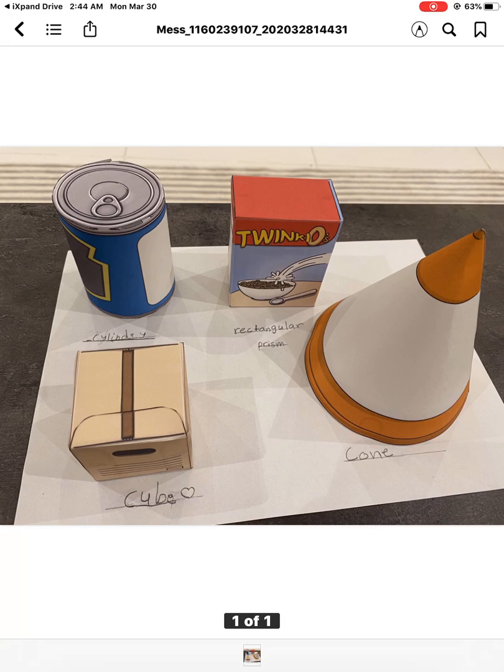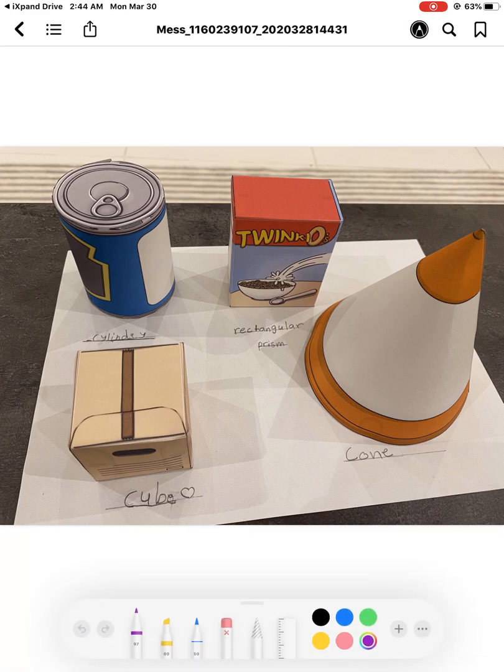They created shapes that are three-dimensional shapes. Now let's see. As we see here, we have four different shapes. Now this is what? This is a cone. Excellent. It looks like a traffic cone.